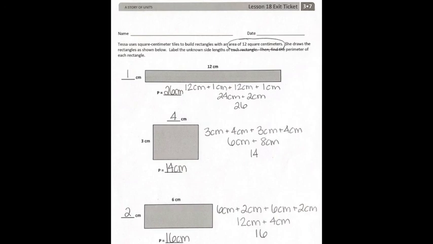I'm not done here. I need to find the perimeter, so I'm going to add up all the side lengths. I know since it's a rectangle, opposite sides are equal. So I did 12 centimeters plus 1 centimeter plus 12 centimeters plus 1 centimeter. Even though the like numbers aren't next to each other, I still added the like numbers together to make it easier. So 12 plus 12 is 24, and 1 plus 1 is 2. 24 plus 2 is 26. So the perimeter of this rectangle is 26 centimeters.